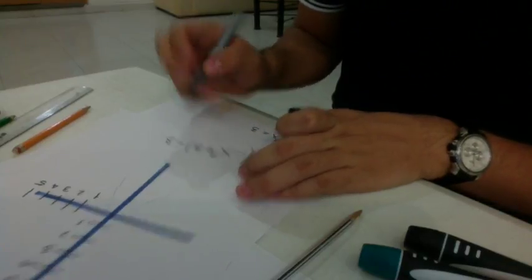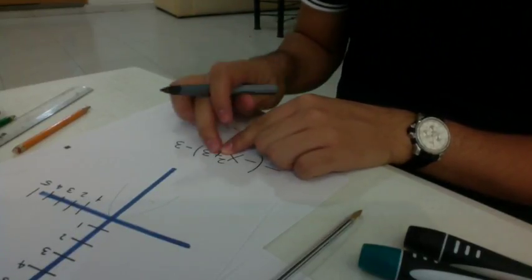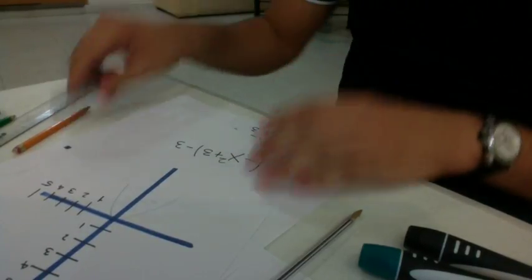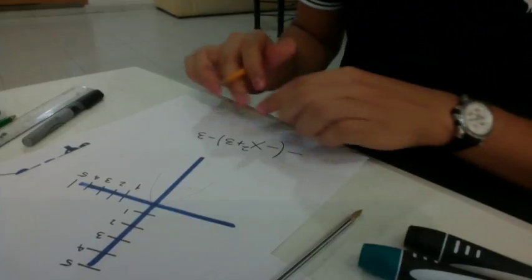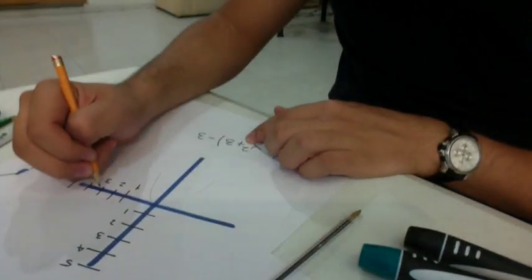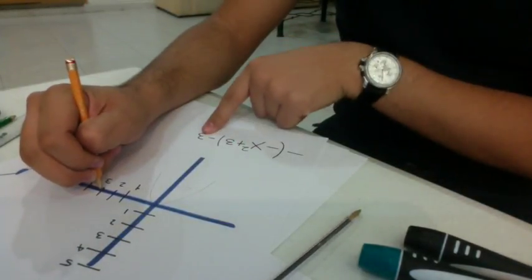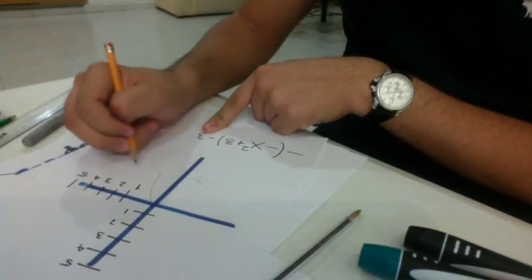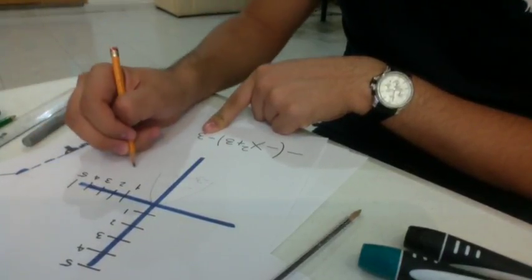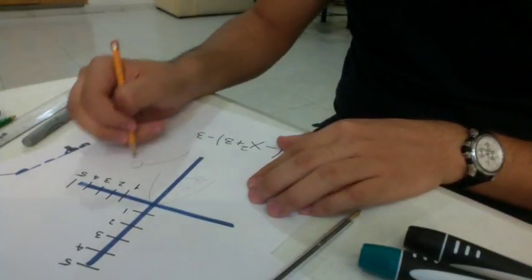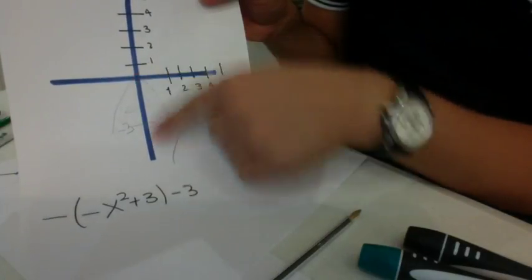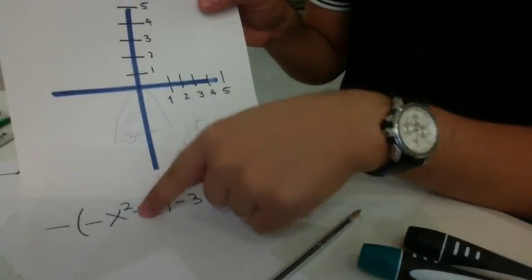So this is positive, so it means that it goes 3 to the left, and it is negative, so here it's the minus 3, and here it's 3 to the left and 3 down. So here we start to graph. Here is 3 to the left and 3 down.